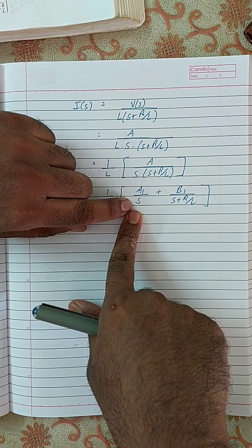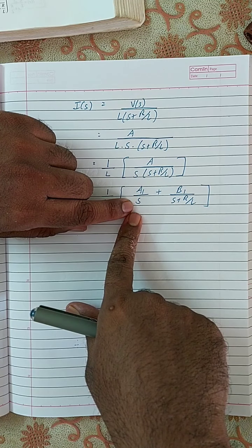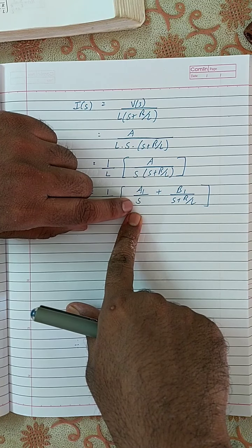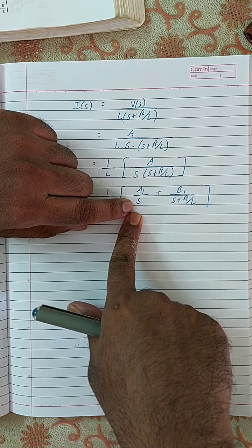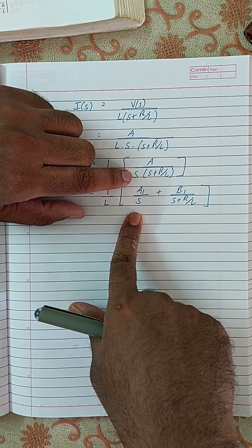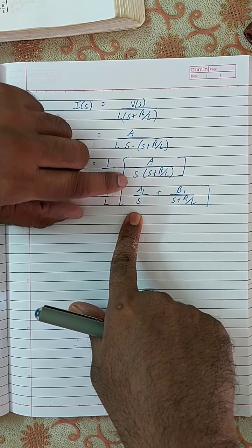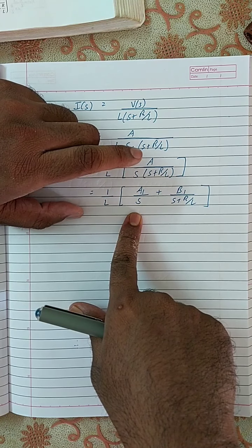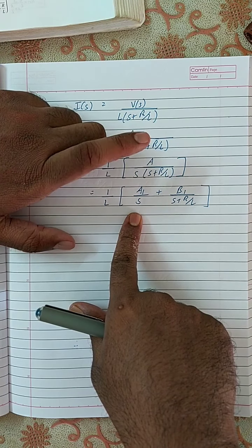Because with the denominator, you need to find the value of s by equating the denominator to 0. So s is equal to 0, that is the equation. Therefore the value of s is equal to 0, which means if you want to find the value of a1, you first need to remove its corresponding denominator, that is, the denominator s. So you need to remove s from here, and after removing the s, substitute the remaining value of s with 0, and what do you get?